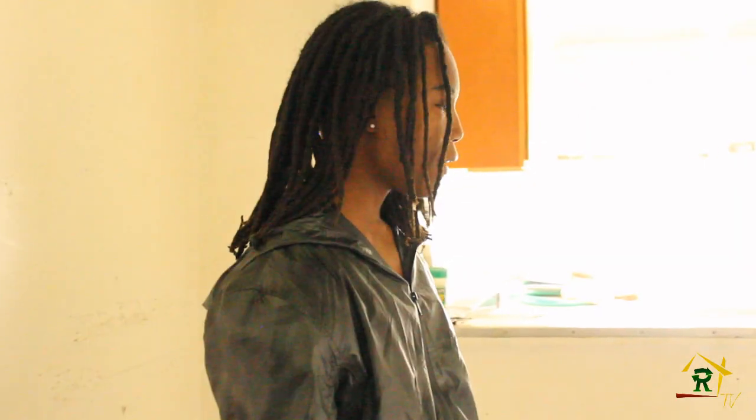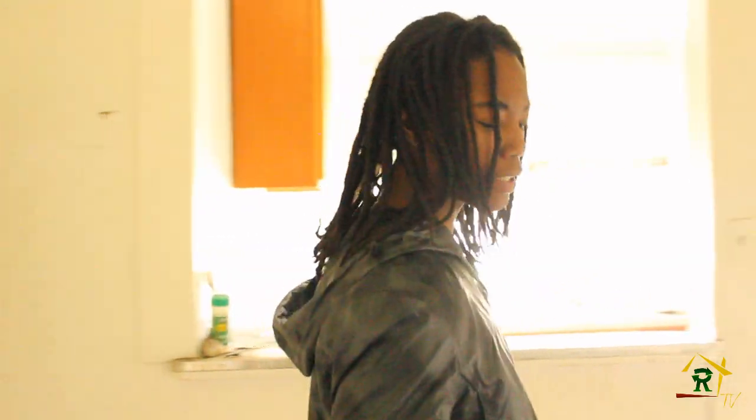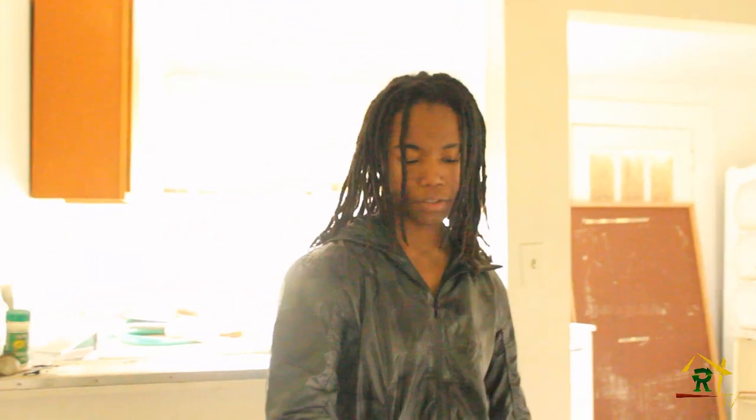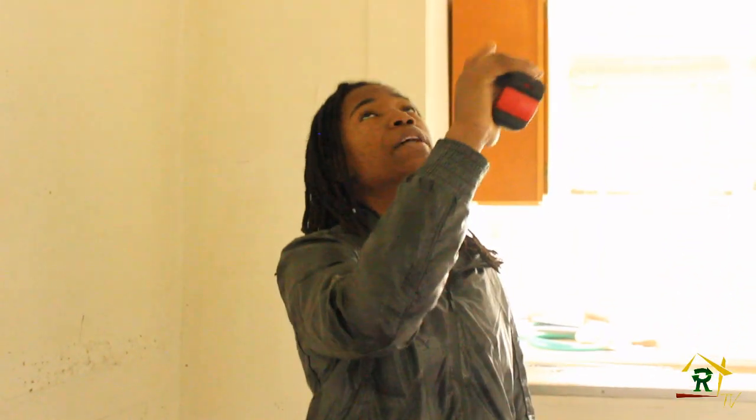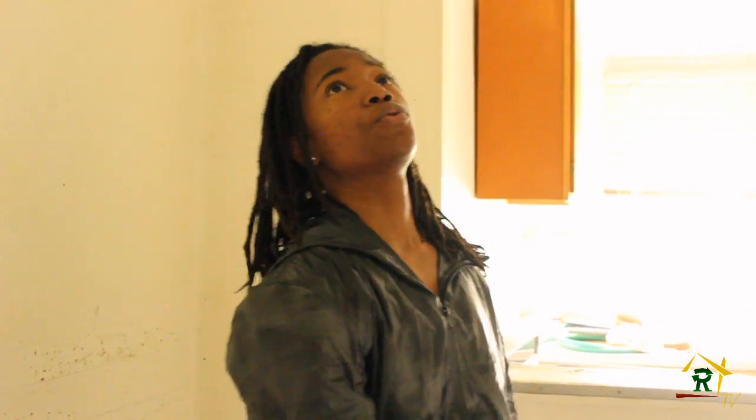All right, so in here we have the kitchen. One of the first things I've noticed in this kitchen is that there's water puddling on the floor. So you might be asking, where's water coming from? Well, if we look directly up, looks like it's coming from the ceiling because there's a hole in the ceiling. So what that's indicating is that there is a roof leak. So basically, the property does need a new roof because it's leaking onto the inside of the property.